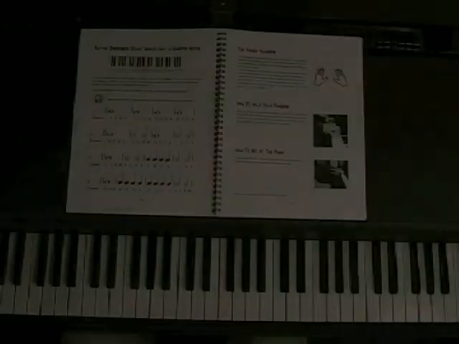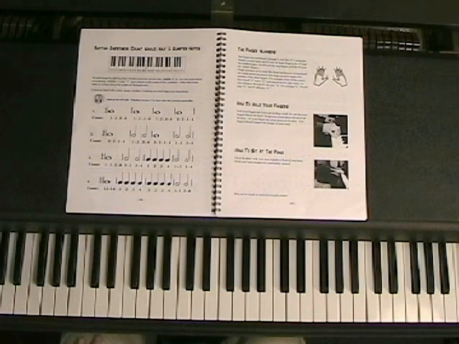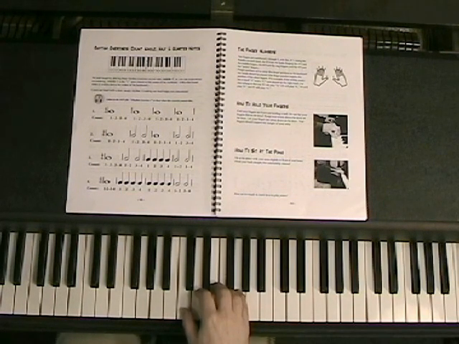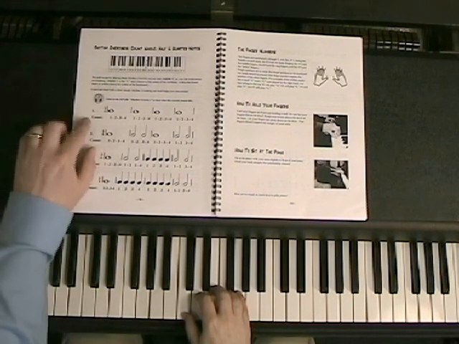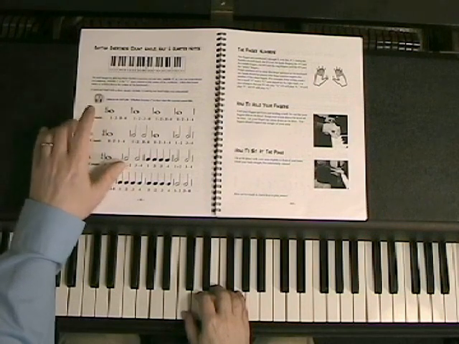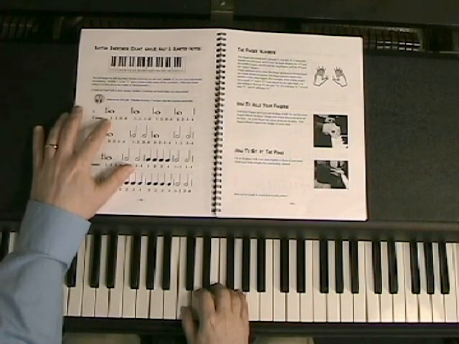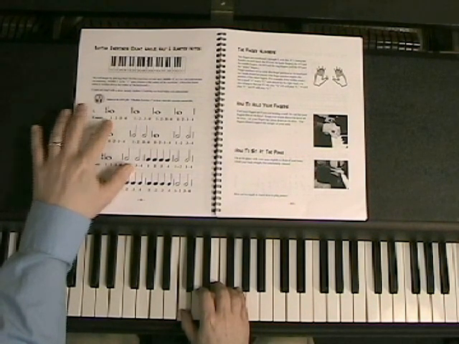So let's try the counting exercises on page 10. Okay, find middle C, which happens to be the C closest to the middle of the keyboard. And we're going to start with whole notes, number 1 on page 10. So here we go. We're going to count 1, 2, 3, 4 for every measure. Here we go. 1, 2, 3, 4.